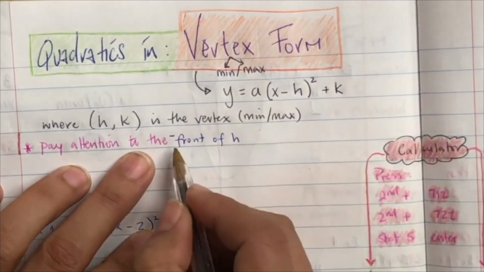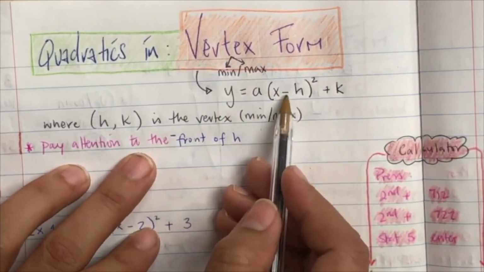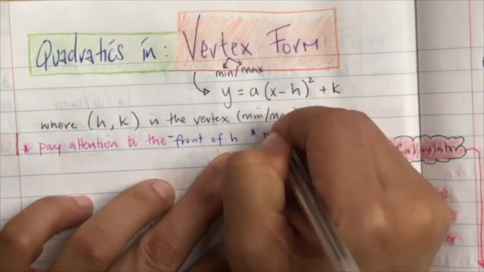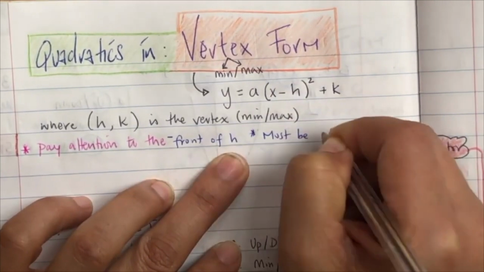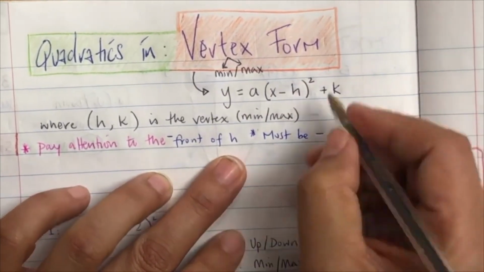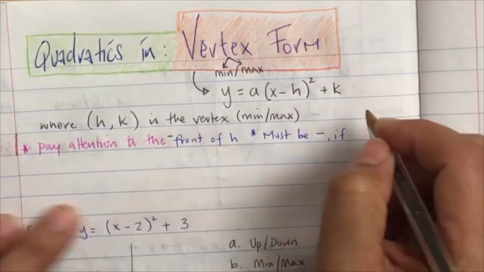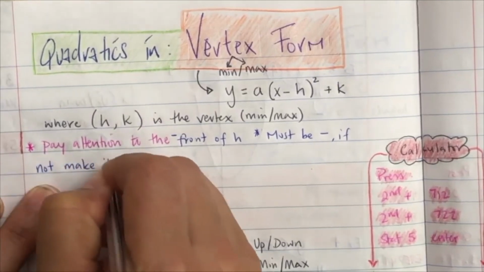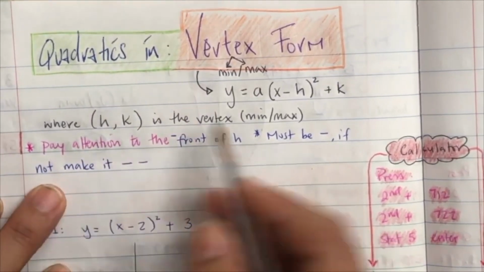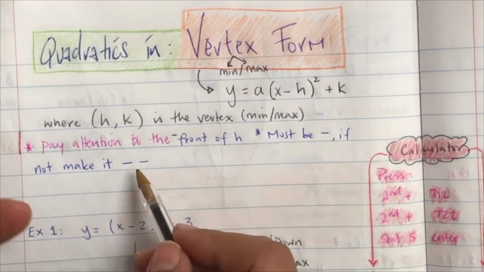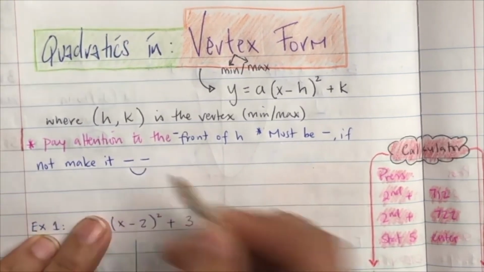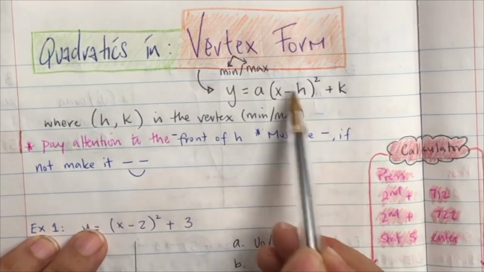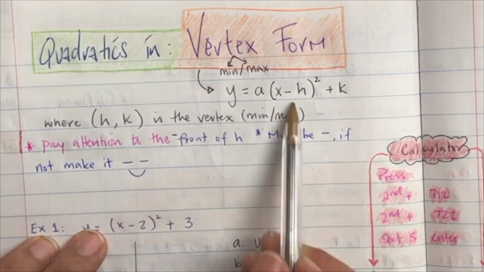the negative in front of h, okay? Right here, this negative right here. It has to be negative. So it must be negative. If not, make it negative negative, because a negative negative is going to give me a what? A positive, and you're going to see that in a second. All right, so if there's no negative right here already, you're going to put two negatives there.